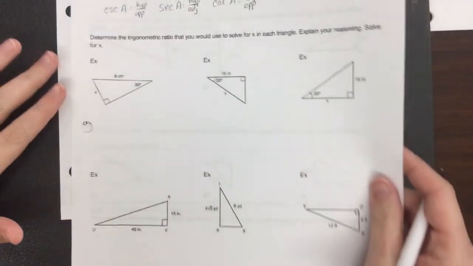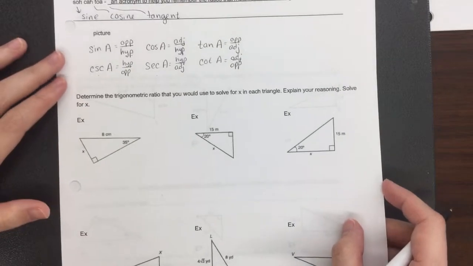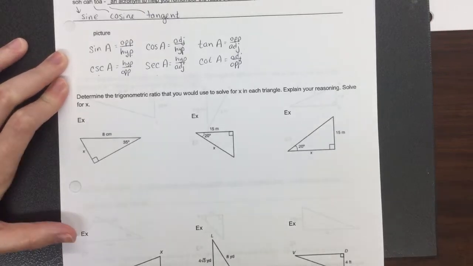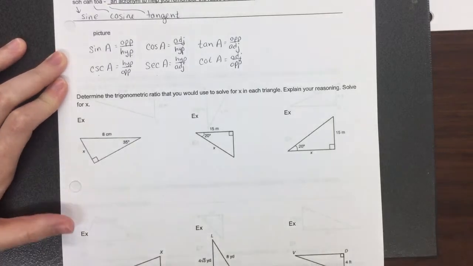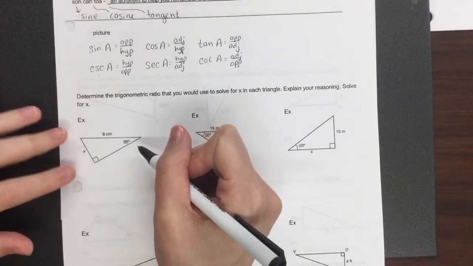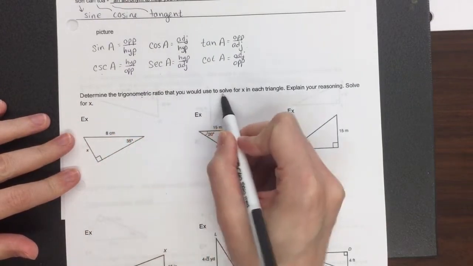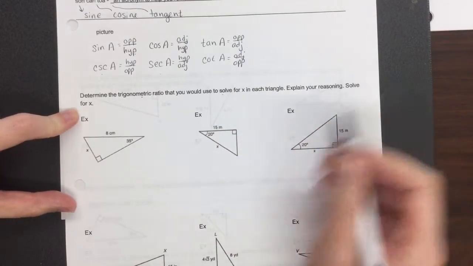We can also use the SOHCAHTOA rules to solve for sides. This is just like we did before when we did the sections individually: the tangent, then the sine, then the cosine. But now it's going to be mixed all together and you're going to need to decide which one you're going to use. If we look at this first one, the directions say determine the trig ratio that you would use to solve for x, explain why, and then solve for x.